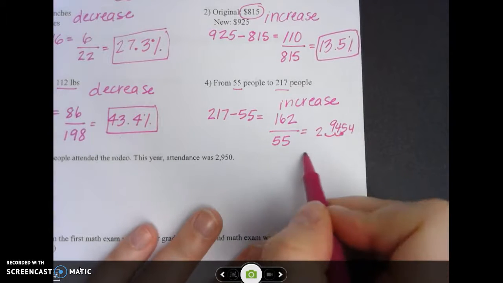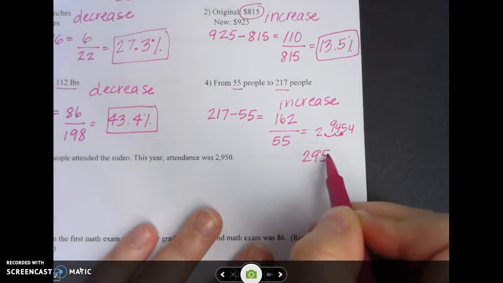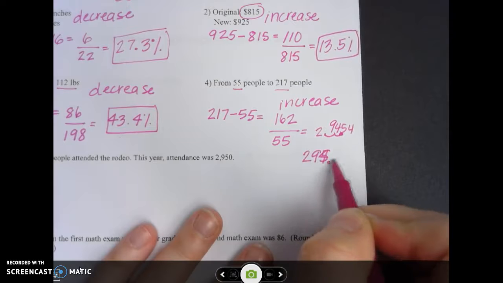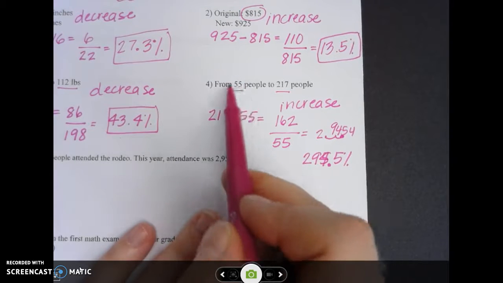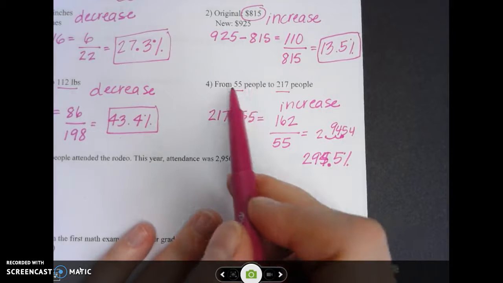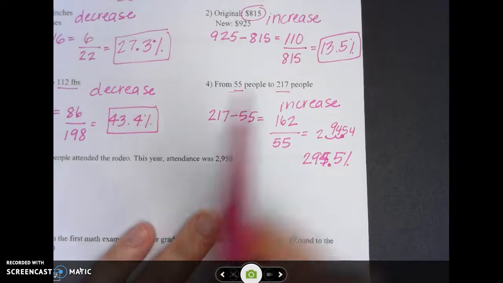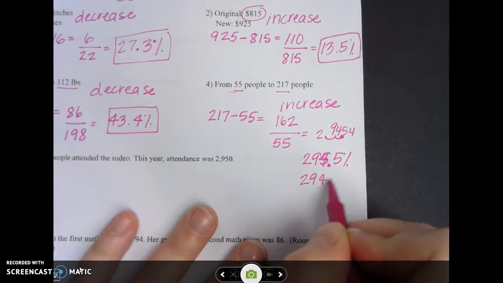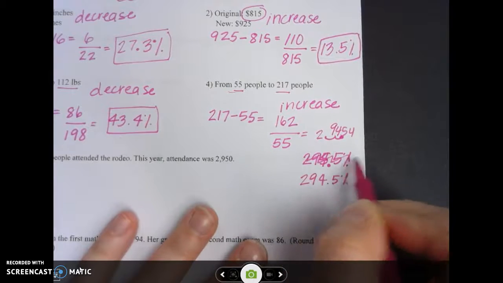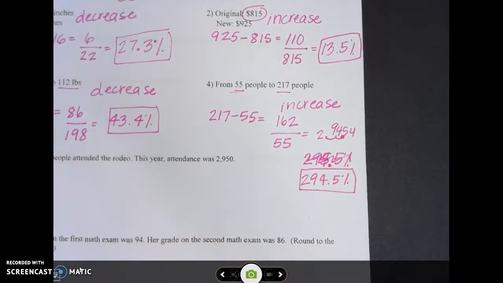Can I increase by 4.5%? Sure, look at that. That more than doubled. It almost tripled, correct? Going from 55 to 217. So that's why my answer would be 294.5%. That one's kind of messy, sorry. Kind of doing this hurried.